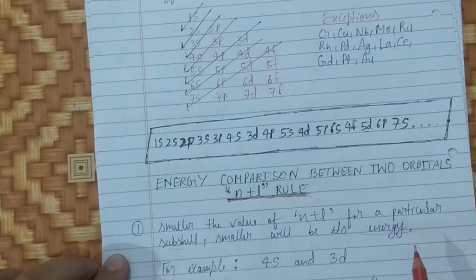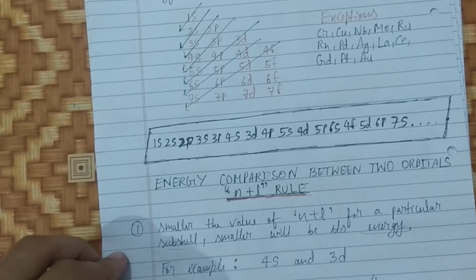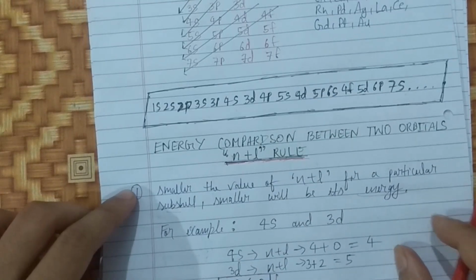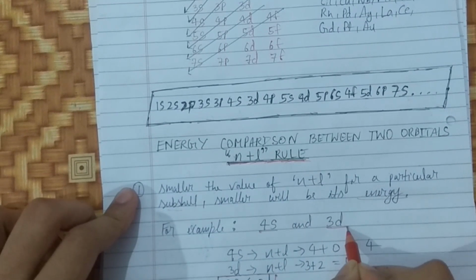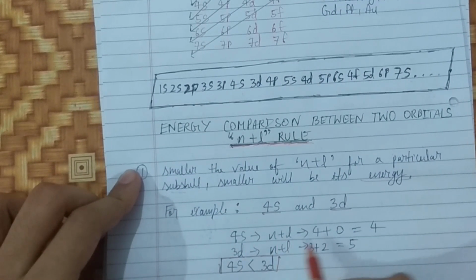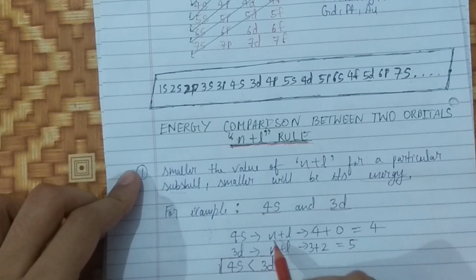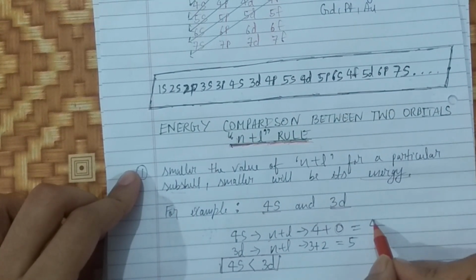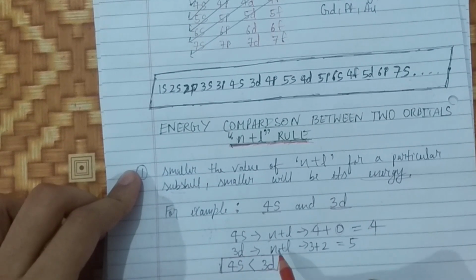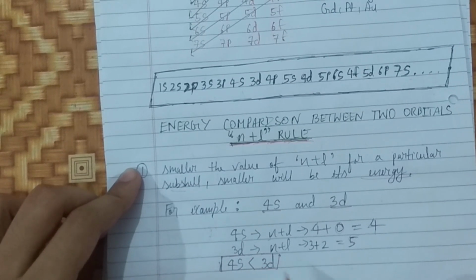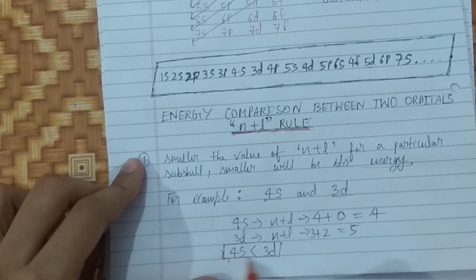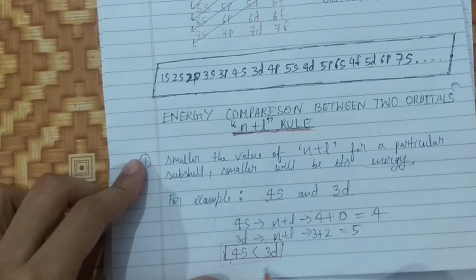its energy. It means that, suppose for example here, 4s and 3d. In case of 4s, the value of n plus l will be 4, where n is the principal quantum number, and l is the azimuthal quantum number. Its value is 0 here, and the sum is 4. In case of 3d, n plus l will be 3 plus 2, which is 5. So as you can see, the value of n plus l is lower in case of 4s and is higher in case of 3d. That's why the energy of 4s will be lower than that of 3d. As you can see here.